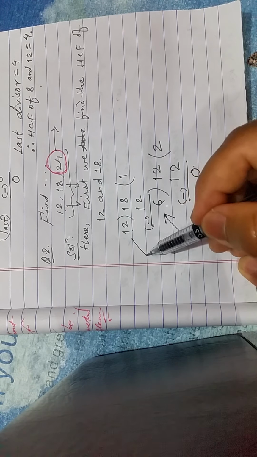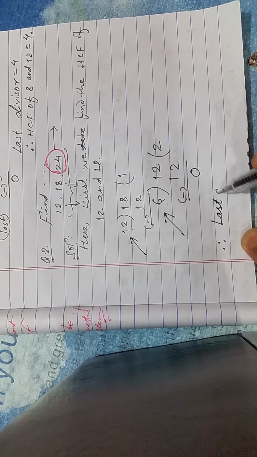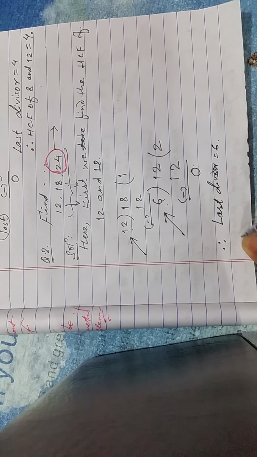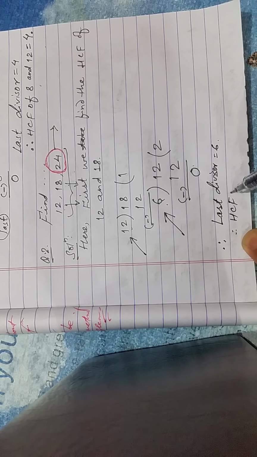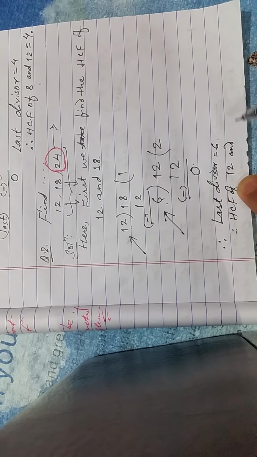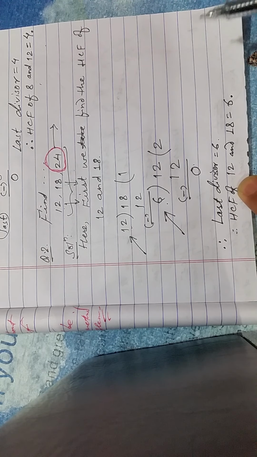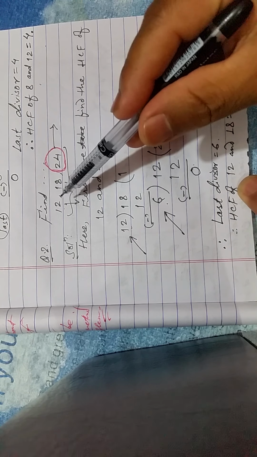Therefore the HCF of the two numbers we have taken, 12 and 18, is equal to 6, but our target is to find the HCF of three numbers.